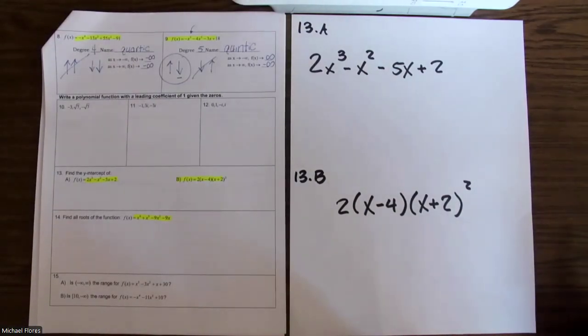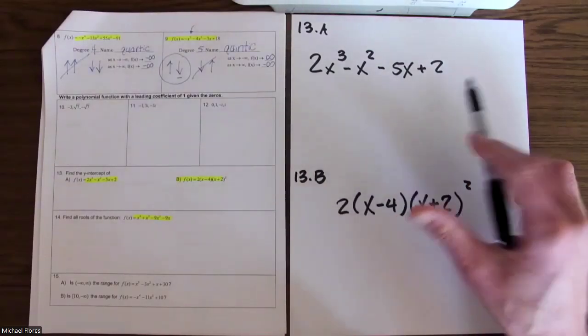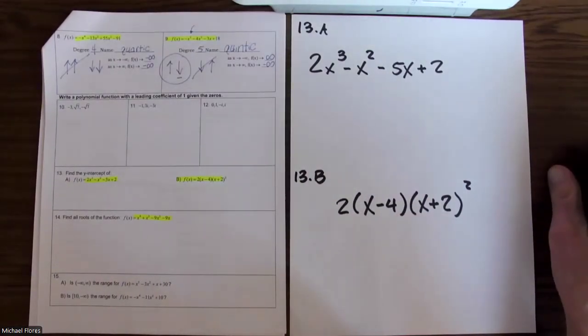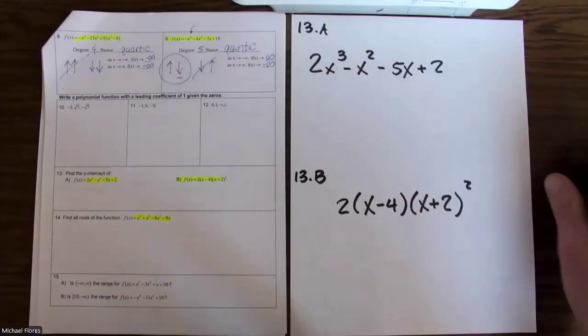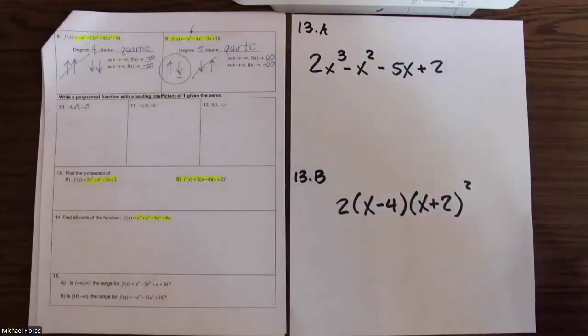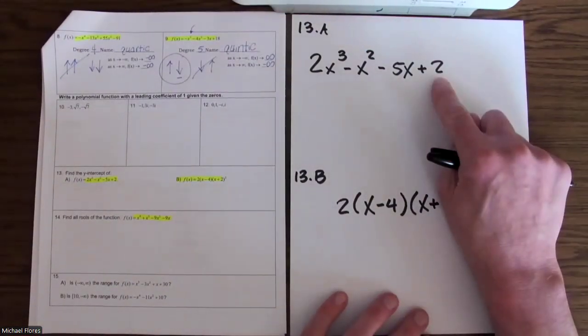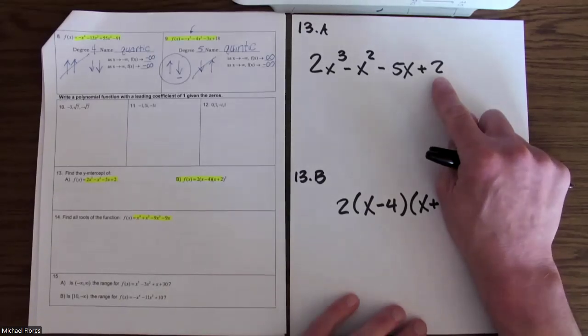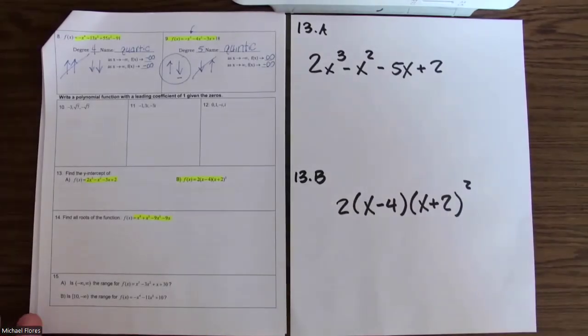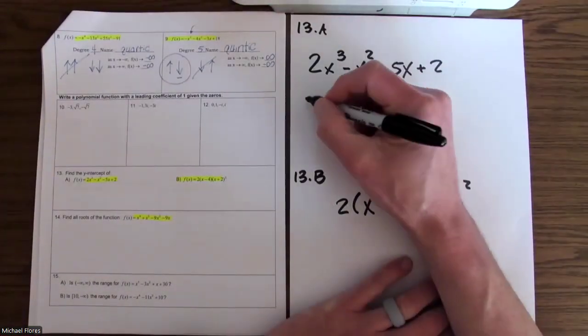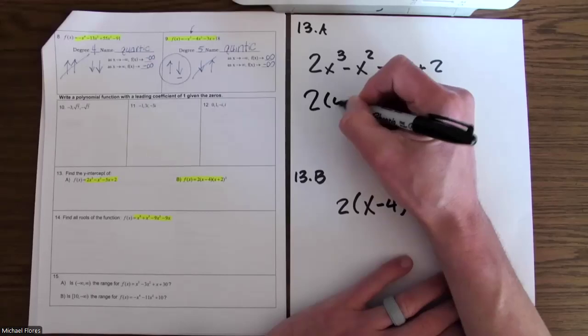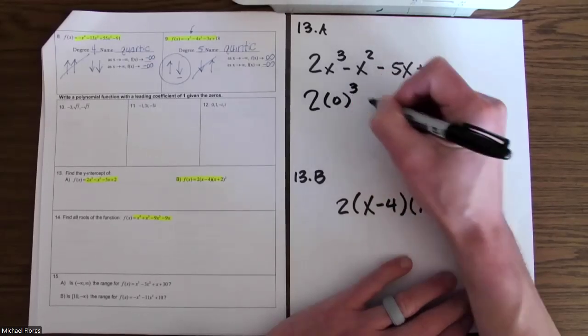Find the y-intercept of this function here, number 13a. Now listen, I've been doing this a really, really long time. I can tell that this is in standard form. Therefore, it's the constant. Your y-intercept is 2. But if you don't remember that, hopefully you'll remember this. To solve for your y-intercept, wherever you see an x, plug in a 0 and solve.